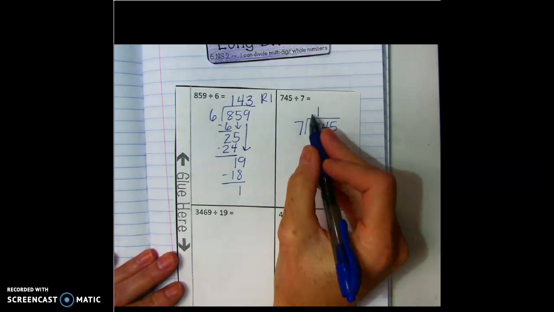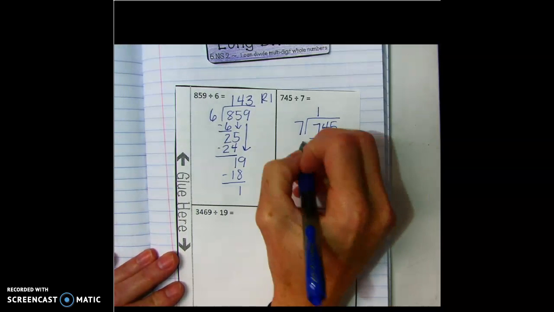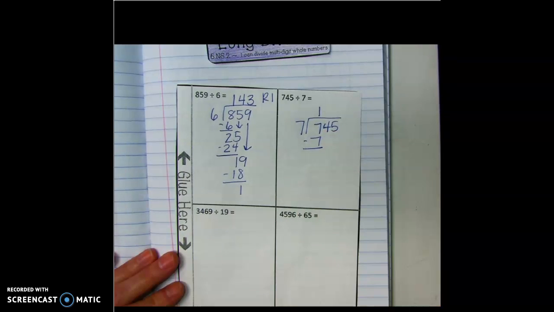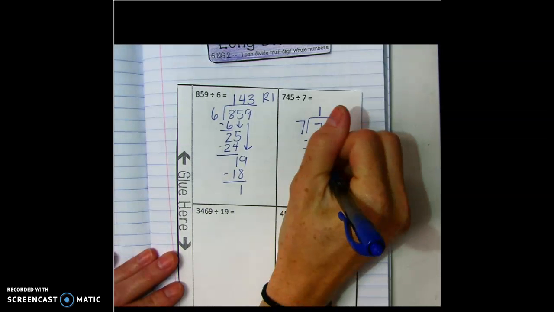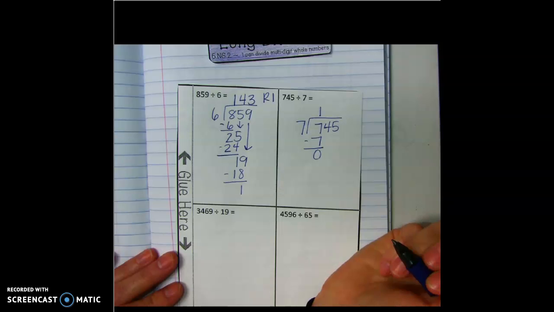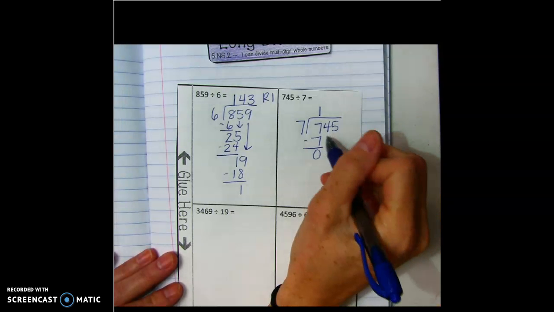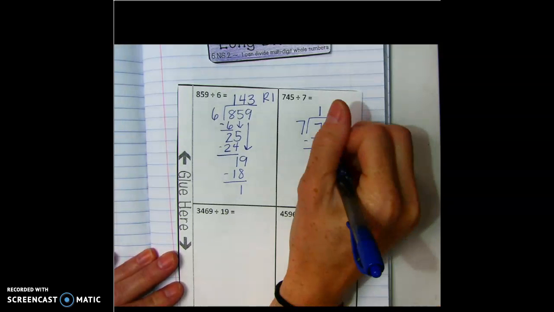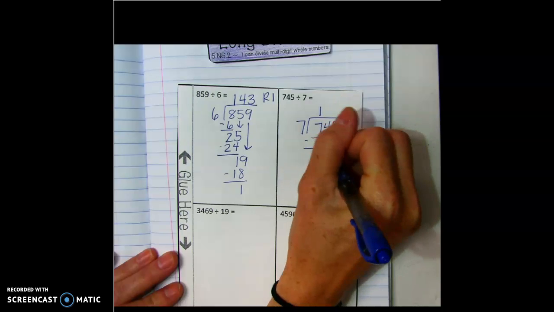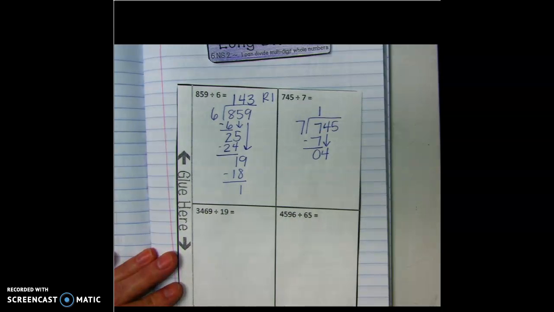And then I multiply. 1 times 7 is 7. Now, this kind of confuses people every year. What is 7 minus 7? 0. But can I stop right here, or do I have to keep going? I have to keep going because I still have 2 more numbers in my dividend. So the next thing I have to do is bring it on down. Okay, now this gets confusing.